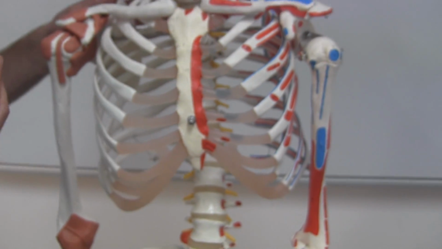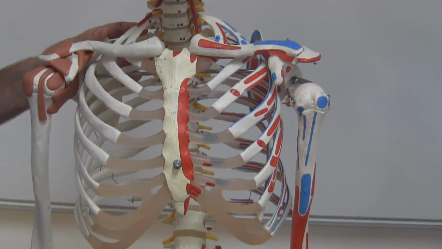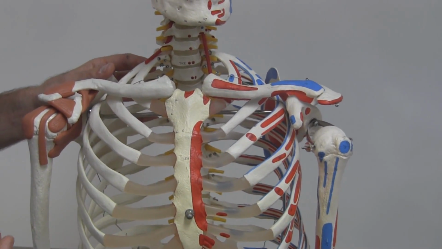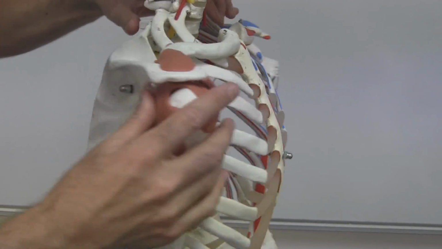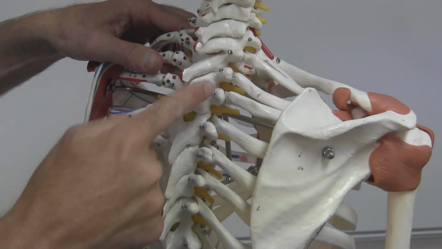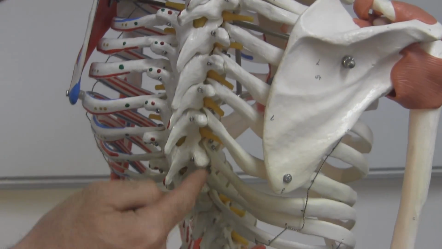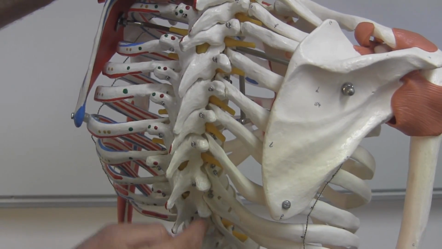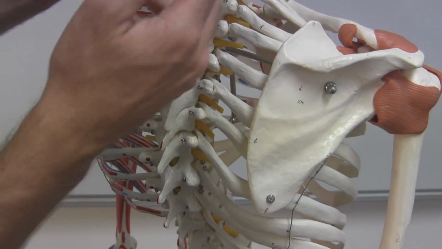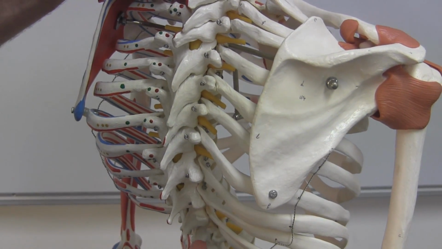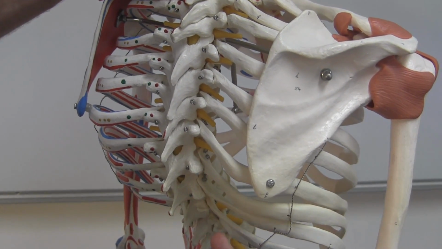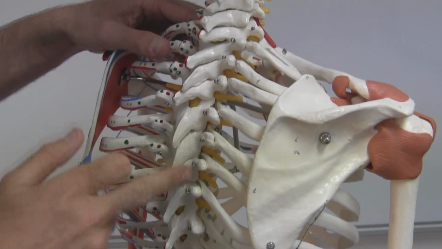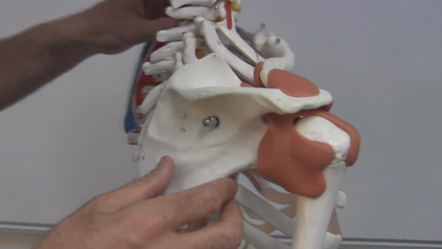Now this true, false and floating is more of a nickname. They've all got correct anatomical names. And you'll notice that all the ribs, if you look the whole way down, and I'll show you the posterior view, all the ribs attach to the vertebrae of the thoracic region. So 12 sets of ribs in total, corresponding with the 12 thoracic vertebrae. So they all originate from a part of thoracic vertebrae.